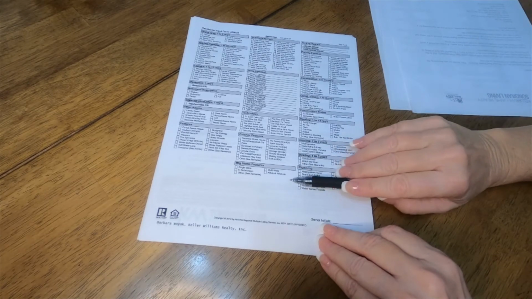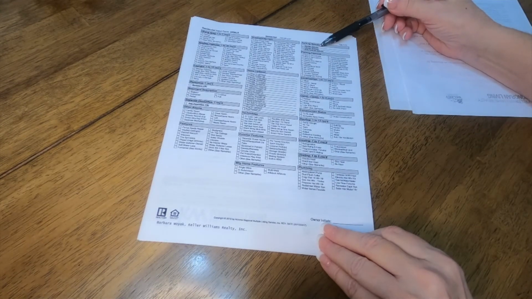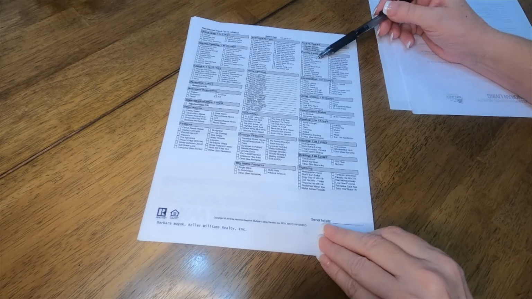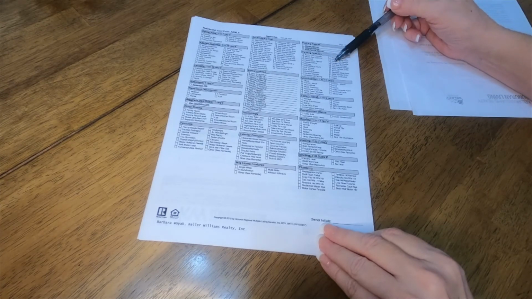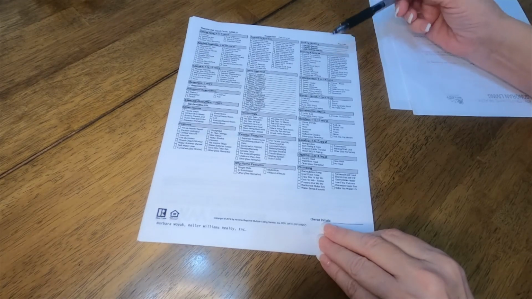If you had a manufactured home, we'd fill in that information here. Parking, how many garage spaces do you have or carport spaces? For the parking, is it a shared driveway? Is it a private driveway? Do you have an electric door opener? Are there any extra garage cabinets?